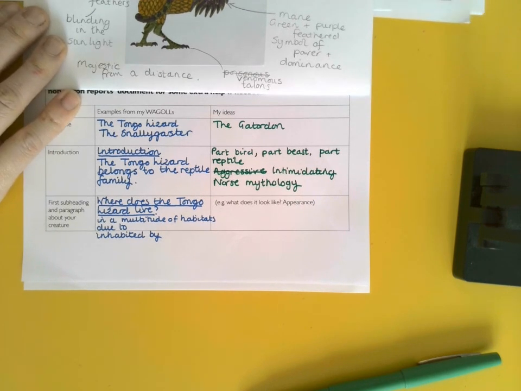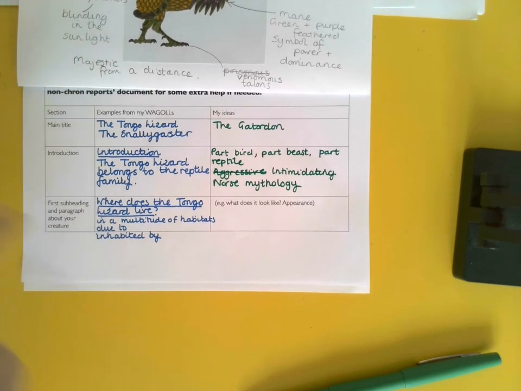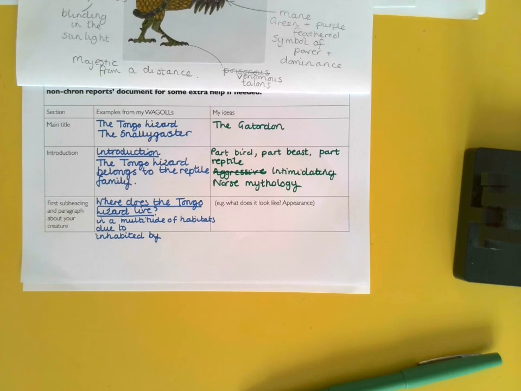Now the suggested section, and I believe this is the case on both planning sheets, is that your first section is about appearance. And I think that's a really good one, because the first thing you're going to want to think about, particularly if you're reading about a creature that you've never heard of, is what does it look like? Now I'm sure that when you do your final copies you'll probably do pictures and all sorts to go alongside it, but that detailed description of its appearance is really, really useful.